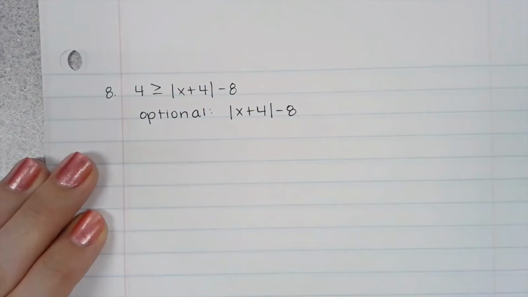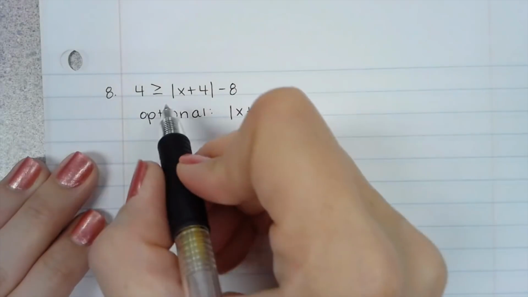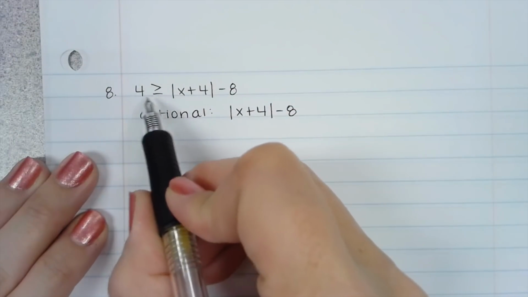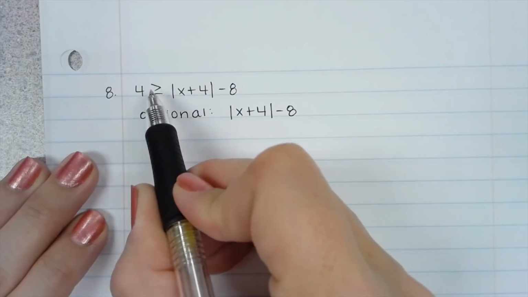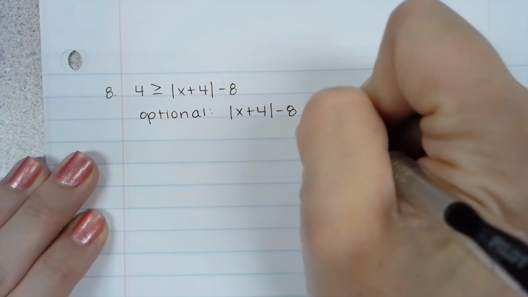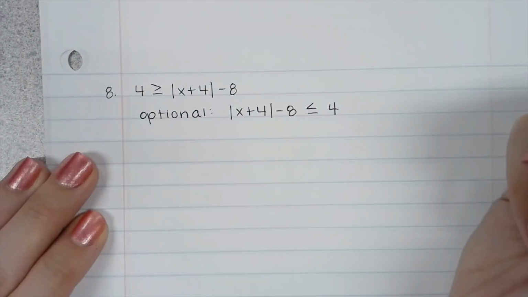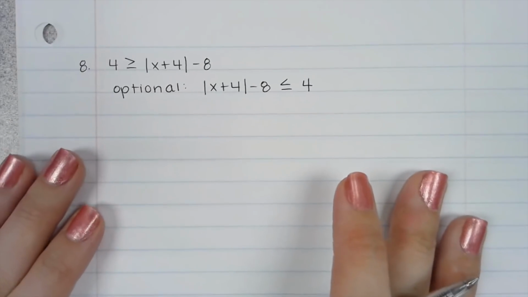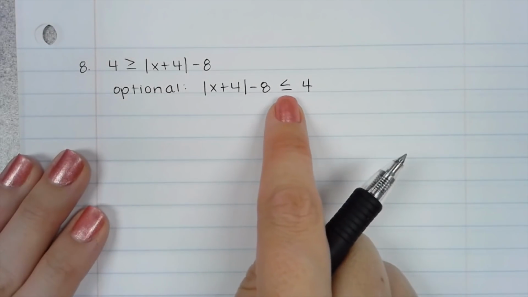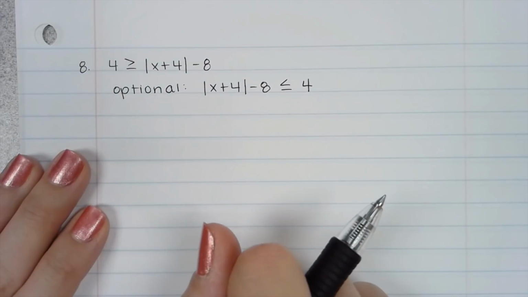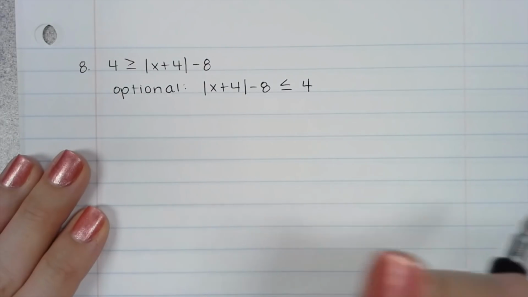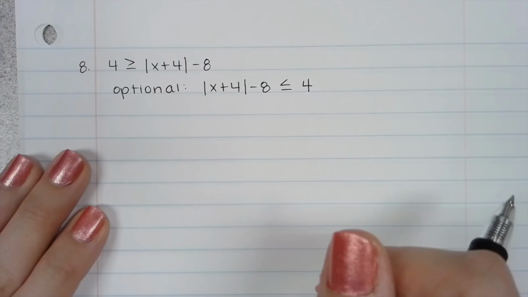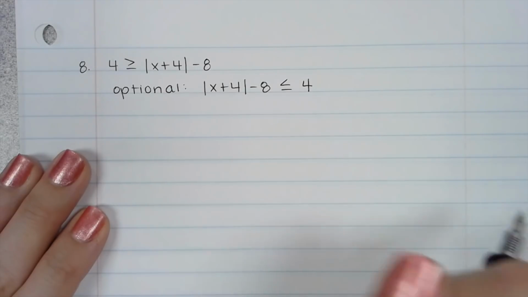Now, what you want to be careful on, though, is when you flip it, remember this is an optional step, but when you flip it, if you're putting this on the other side, it's not going to say greater than or equal to anymore. It's going to flip, and it's going to say less than or equal to. So one of the things that you should start by recognizing in this problem is that it looks like it's going to be a less than symbol, and so less than is your wink, wink, nudge, nudge on how your answer to this question is going to look.